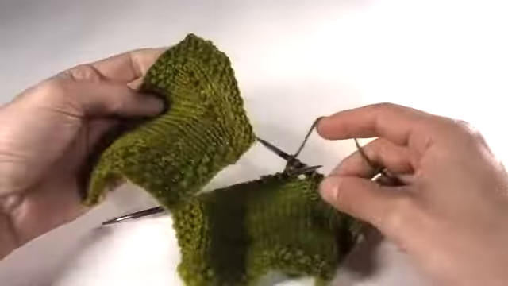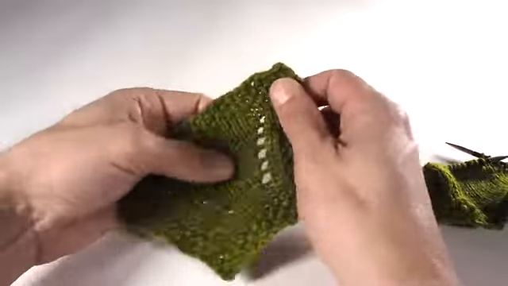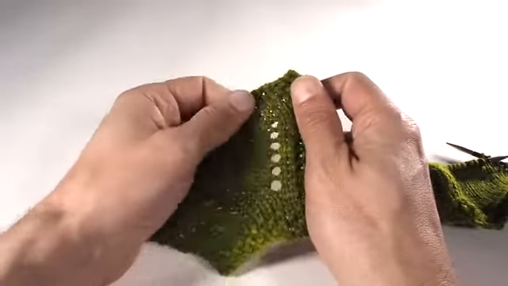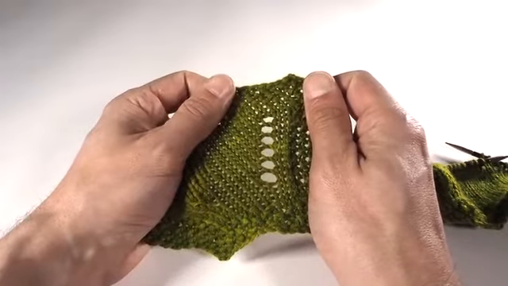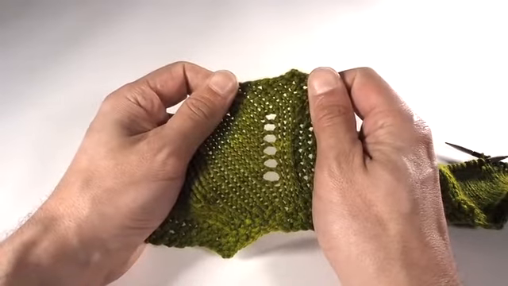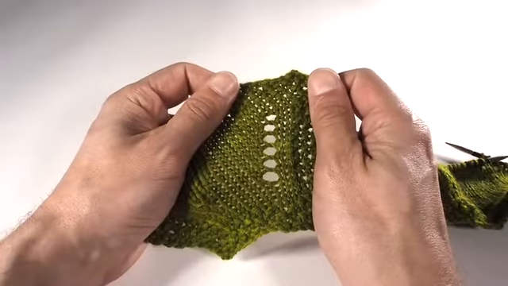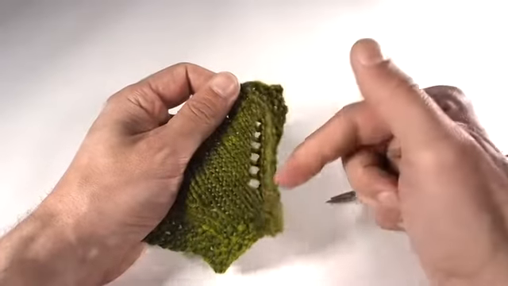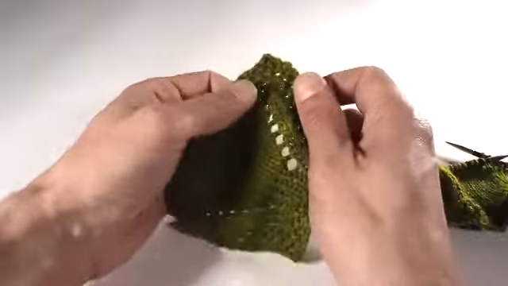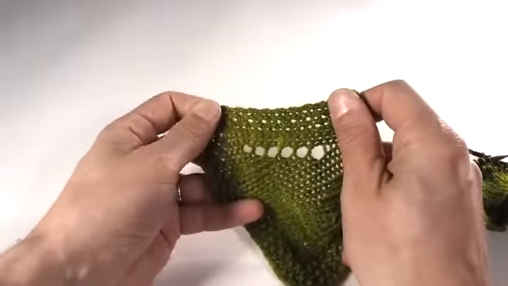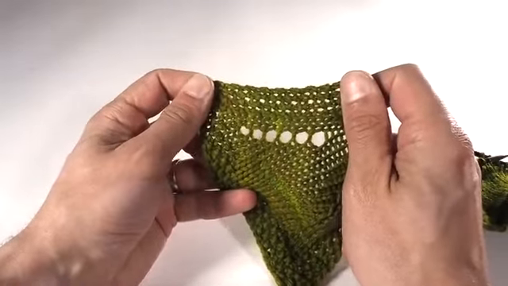I've got a swatch here which shows how a line of yarn overs can stack up and become very decorative in the work. This is a yarn over on the right side and not on the wrong side, working its way all the way up through that line there. And it's very, very attractive, very decorative, but certainly very visible.